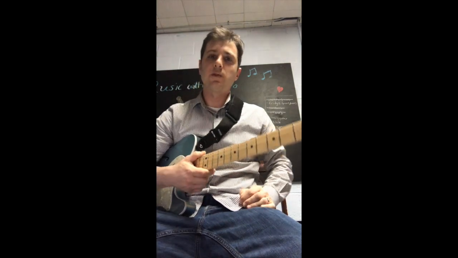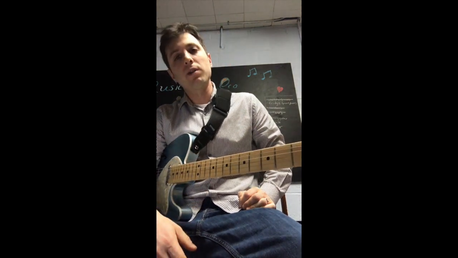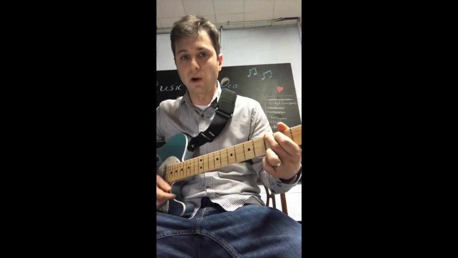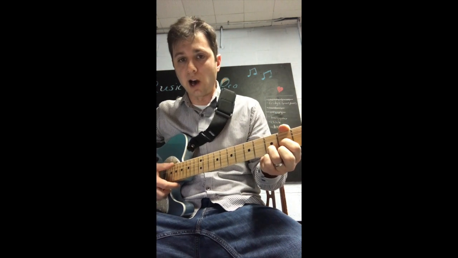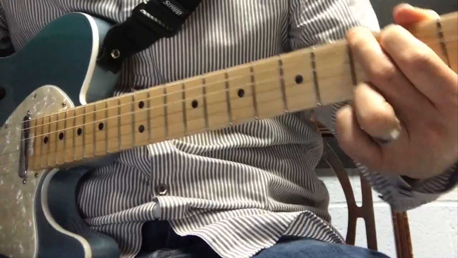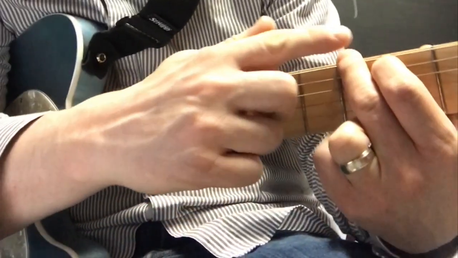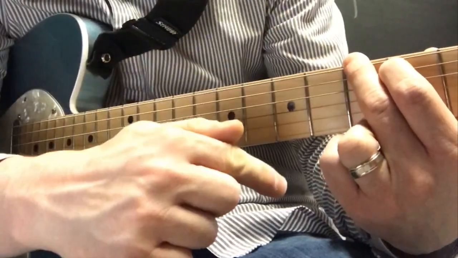The first thing is visualization. One of the most common problems I see is students trying to change from chord to chord one finger at a time. If you were to draw your fingers in, you can kind of see G looks like this, and then it goes down, right?